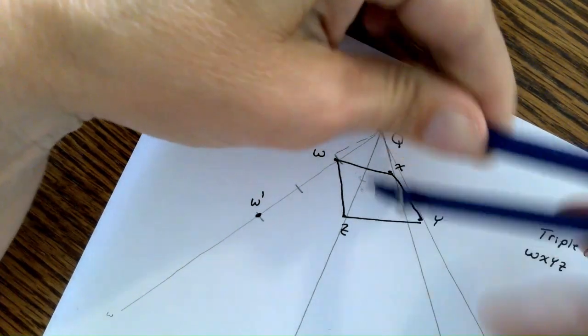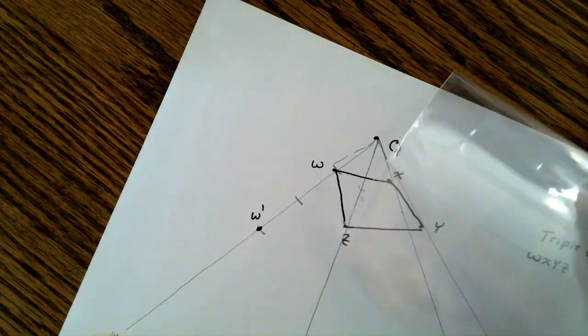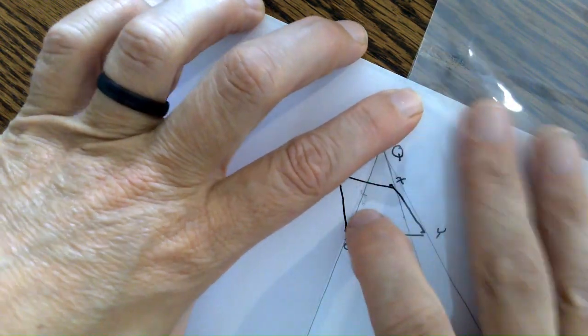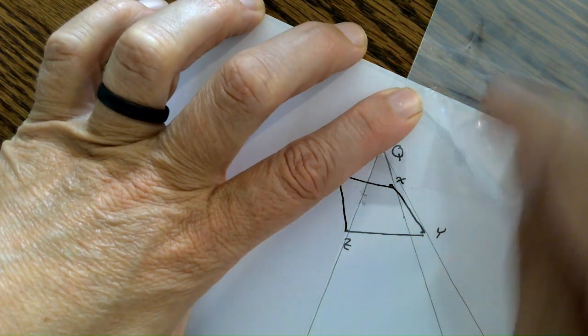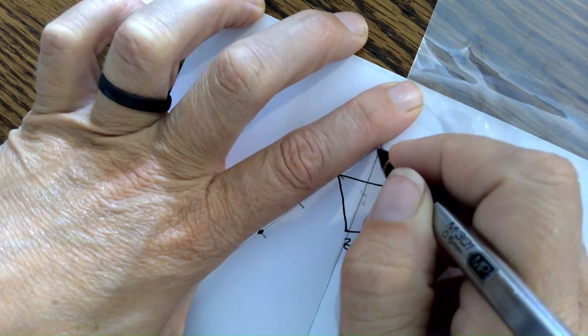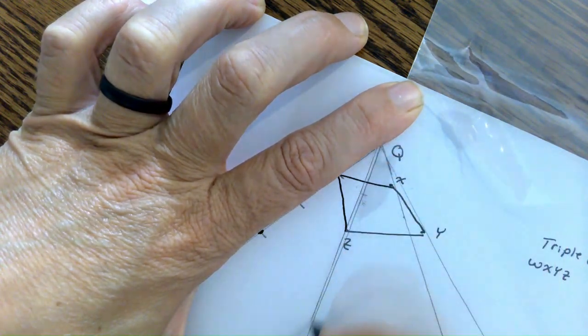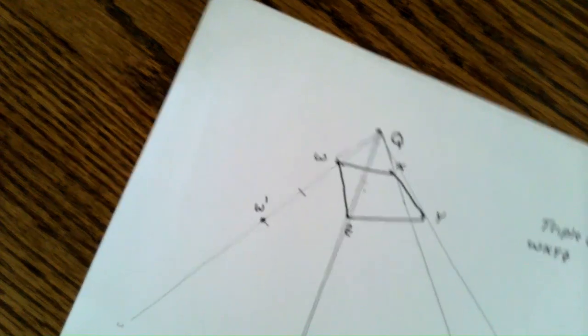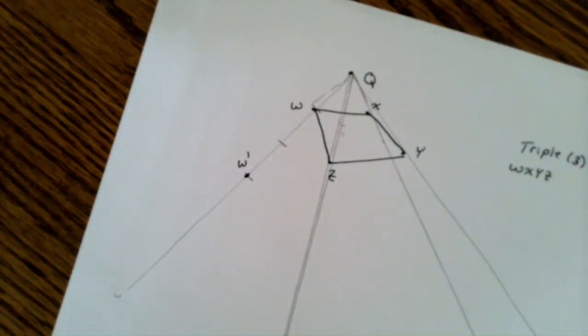Q to Z. I'm thinking I should redo that line. It doesn't look quite right. Let's get a little more accurate. Okay, it wasn't off by much, but it was a little, so fixing it's never a bad idea.